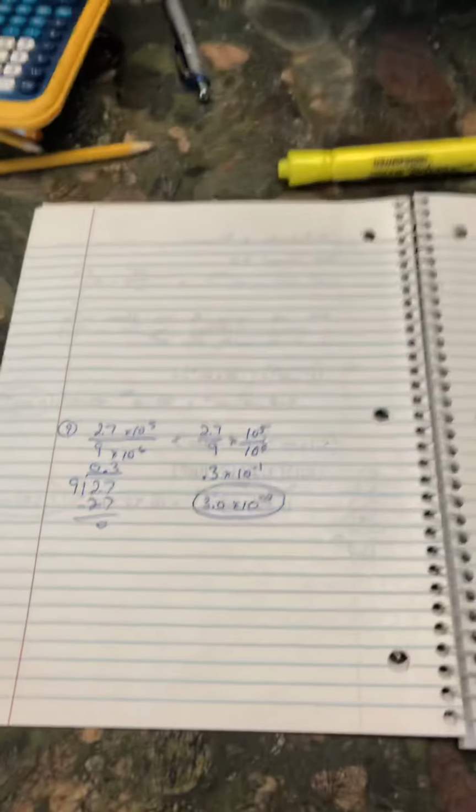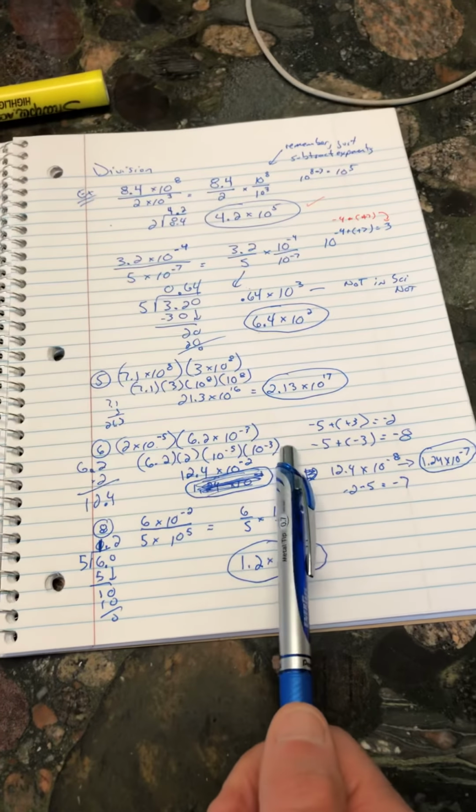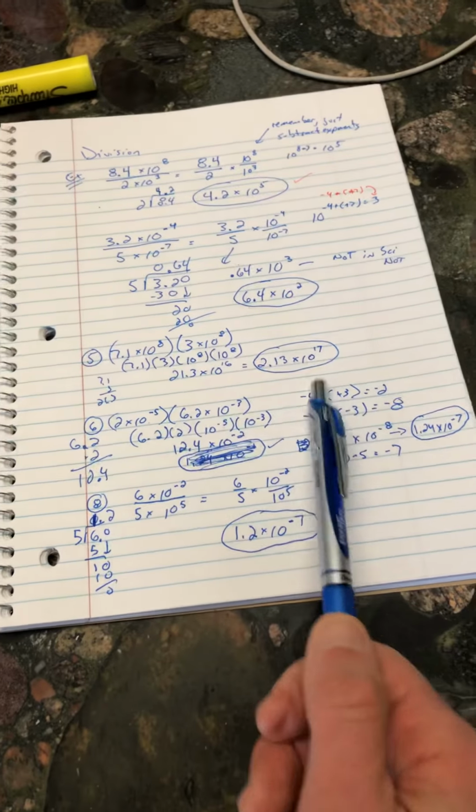Alrighty, so there we have it with our addition and subtraction. Again, make sure you catch my error there in number 6. Go back and make sure you follow what I did there. I'm supposed to add those, not subtract them.